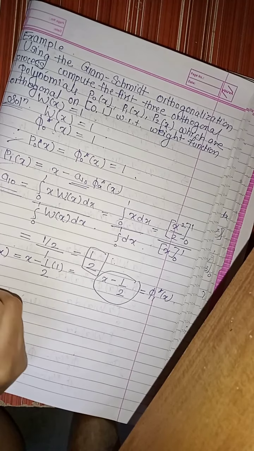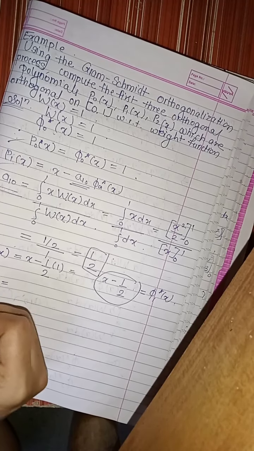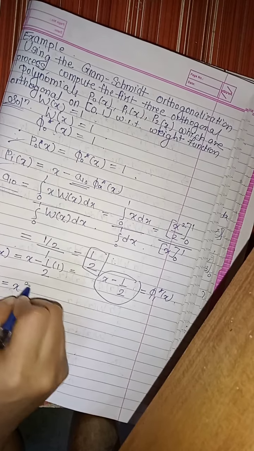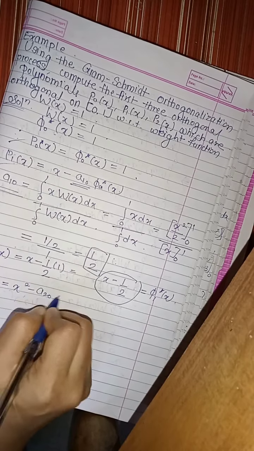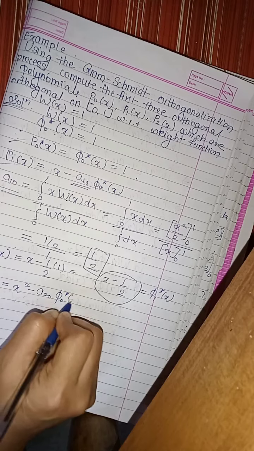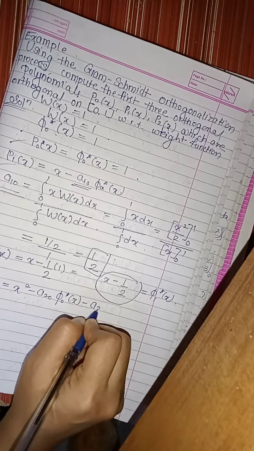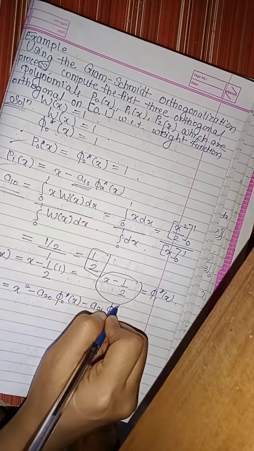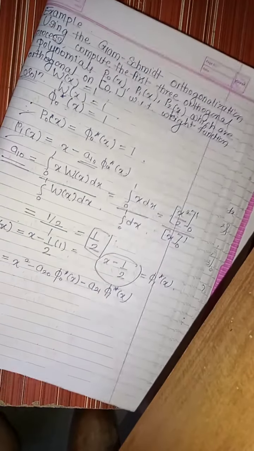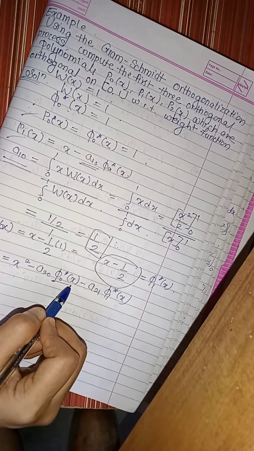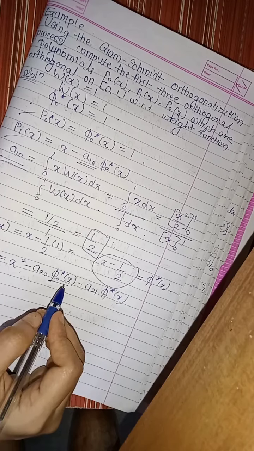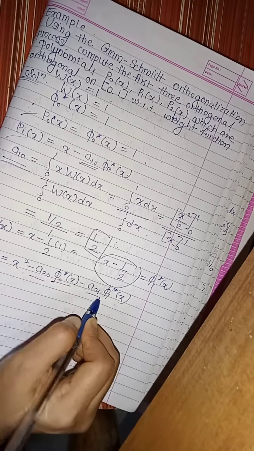find the value of p2 of x. Again, the value of p2 of x is x square minus a20 phi naught star of x minus a21 phi 1 star of x. We know the value of phi naught star of x as 1, and we need to find a20 and a21.